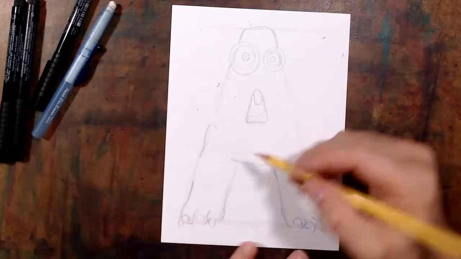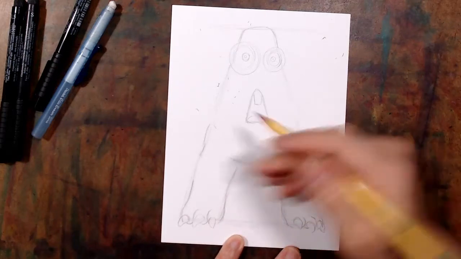So I can do all my refining. I can really get it the way I want it to be with the pencil.